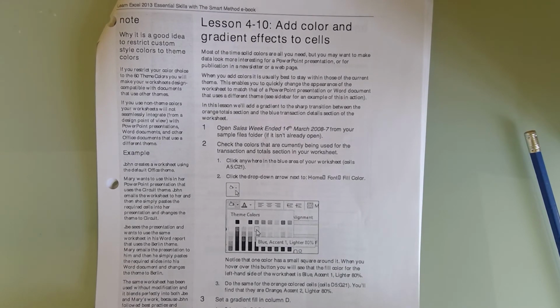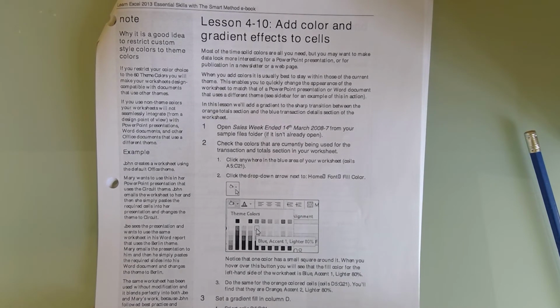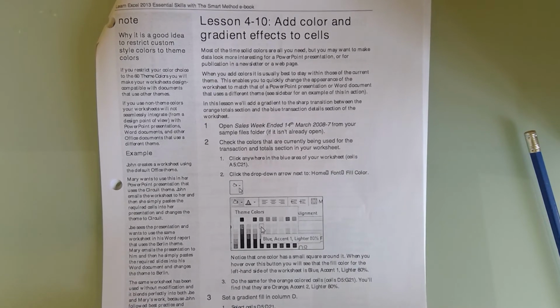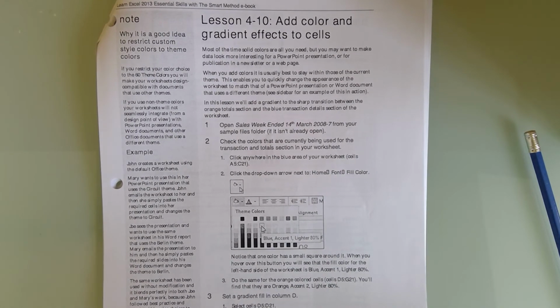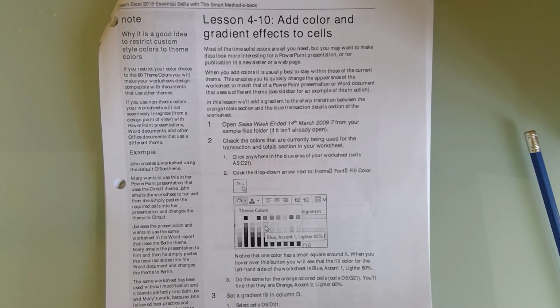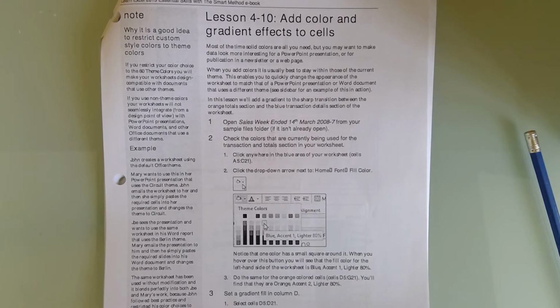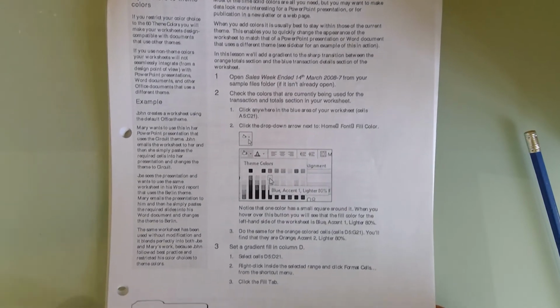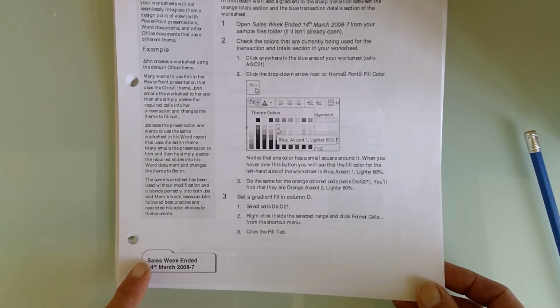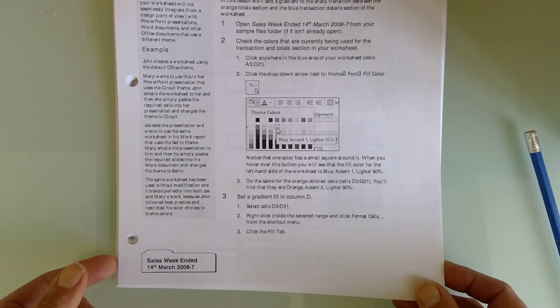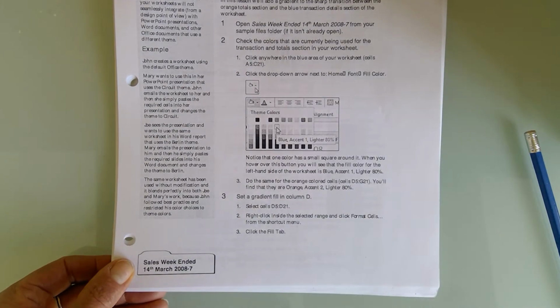Excel has already spent a lot of time figuring out what colors go best with what themes, and usually we don't have as much time to fiddle with that. So I always use their themes because I think this is a really great way to go. Everything fits well together and everything very quickly looks very professional and very organized. In this lesson, use sales week ended 14th March 2008, number 7.